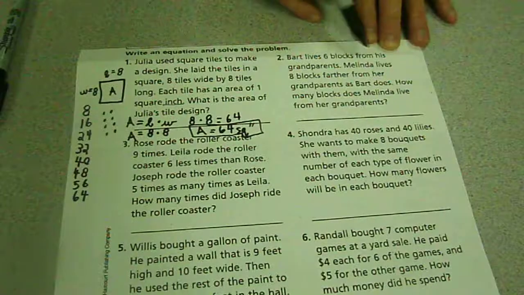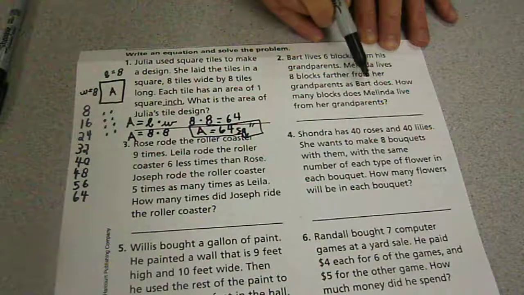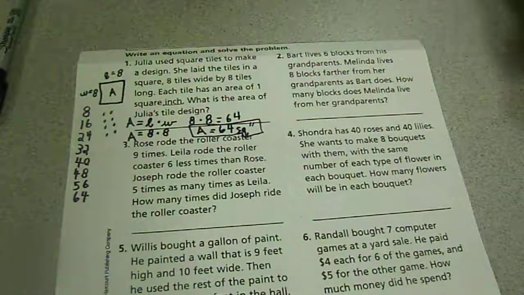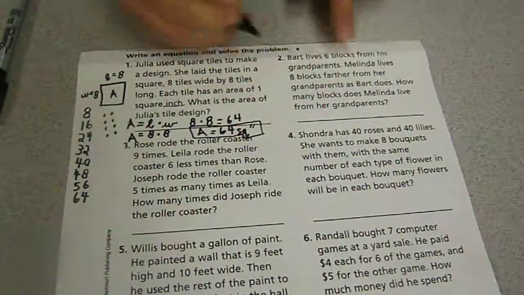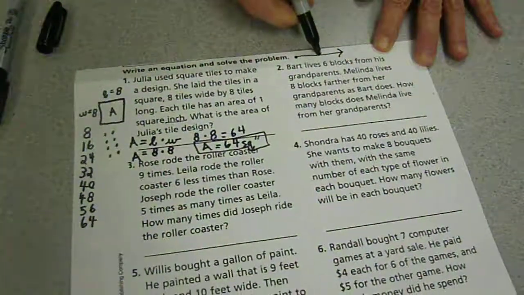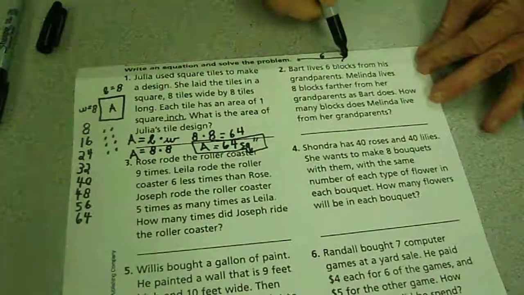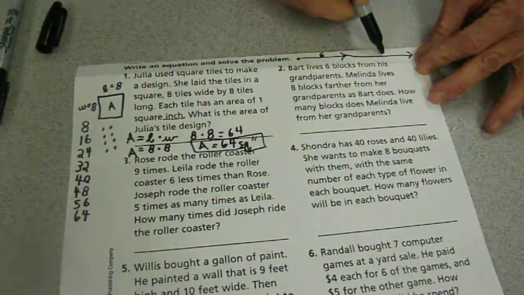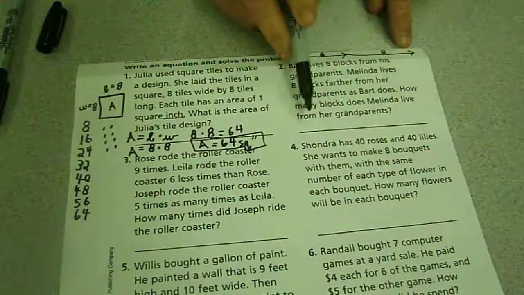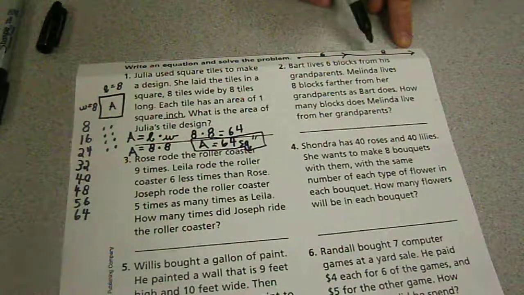Bart lives 6 blocks from his grandparents. Melinda lives 8 blocks farther from her grandparents as Bart does. How many blocks does Melinda live from her grandparents? Well, I can start here. If that's Bart's house, and he walks 6 blocks to his grandma's house, and then Melissa walks 8 blocks farther to her grandmother's house, how many blocks does Melissa live from her grandparents? So we need to add these two distances.